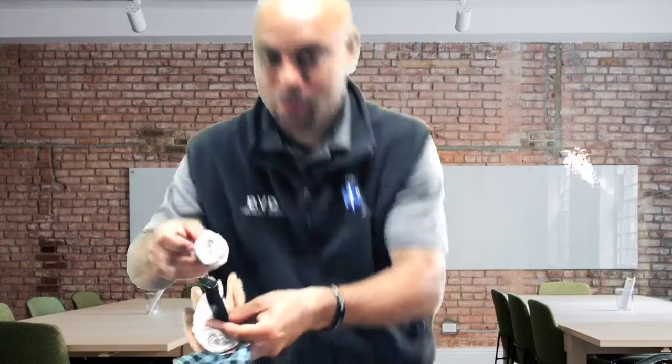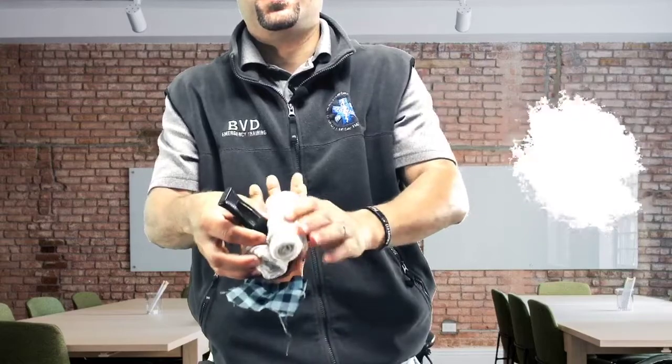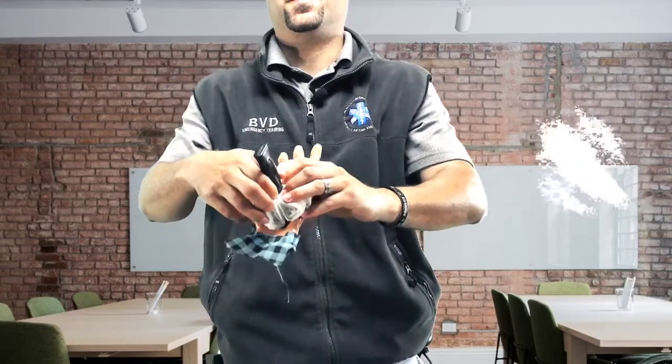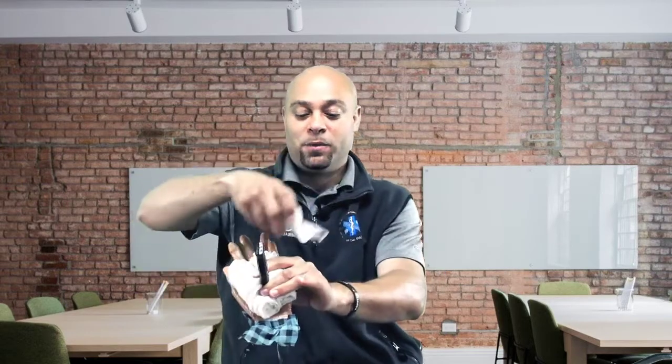Okay, let me show you here. So we're going to put a roll of gauze on one side and a roll of gauze on the other, just like that. And then we need to take another roll of gauze and we need to hold those in place. All right, so we have a roll of gauze on one side, a roll of gauze on the other, just so you can see. And then we're going to roll all the way around and hold it in place.